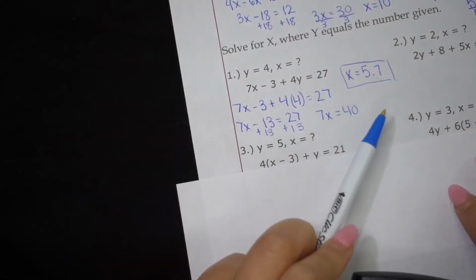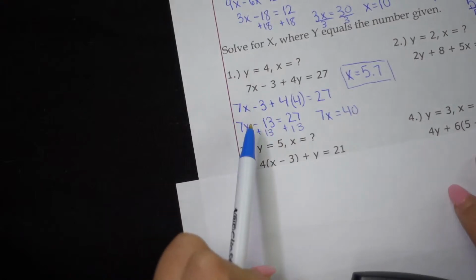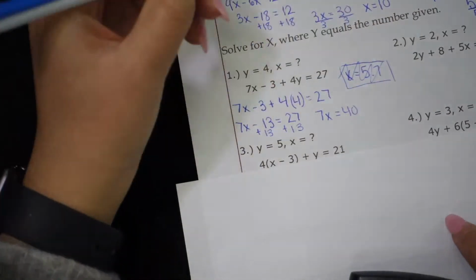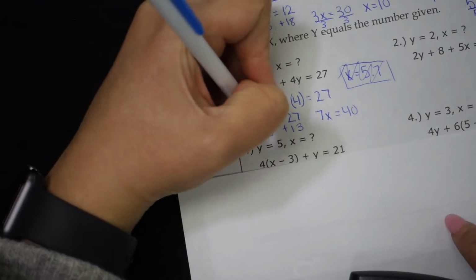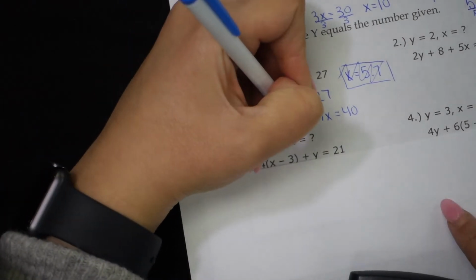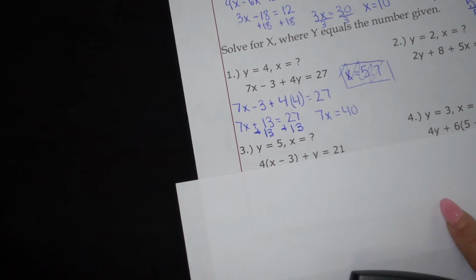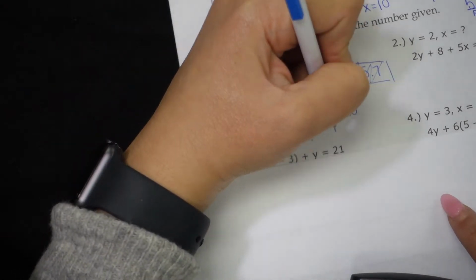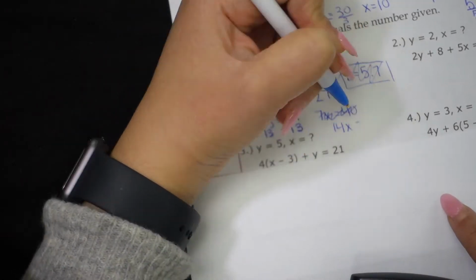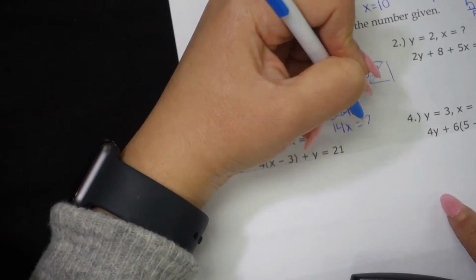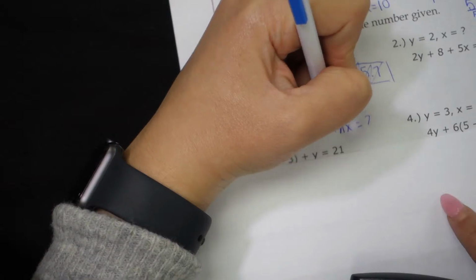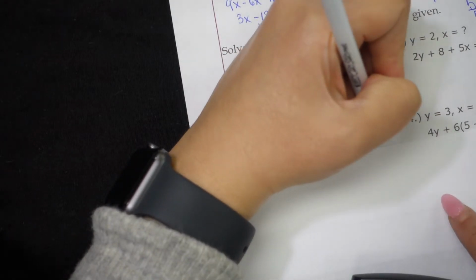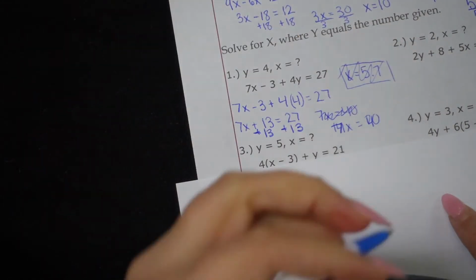And now when we plug this value back in, we should get a value of, or sorry, I made a mistake here. This is actually positive 16. So we're going to subtract 13 on both sides. 27 minus 13 gives us a value of 14. So this will actually be 7x is equal to 27 plus 13, which is 40. So for y equals 4, we get x equal to 5.7.